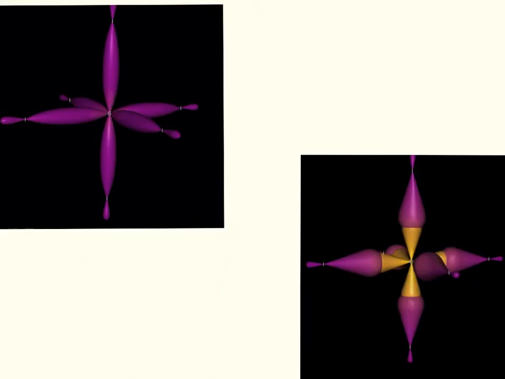Here are just two more electronic 3D models. This is just showing the contour diagram, the atomic orbitals, and then this 3D model right here is showing the atomic orbitals, but they are showing the overlap between the sulfur and the iodide right here. And this is where, right here, would be where the electrons are being shared.